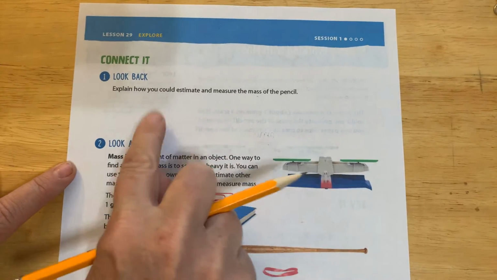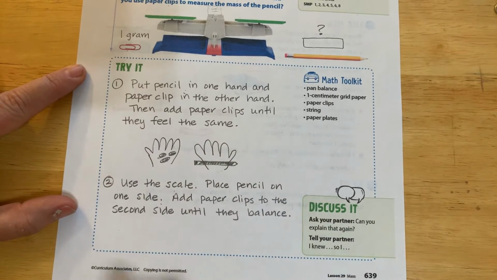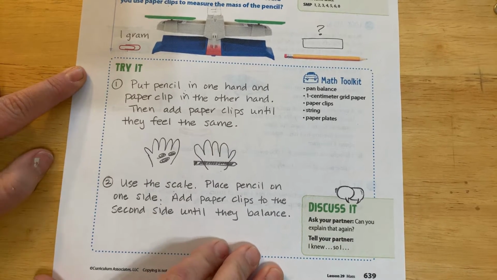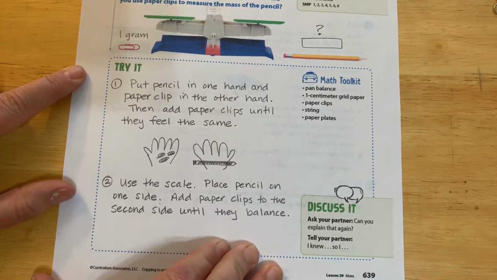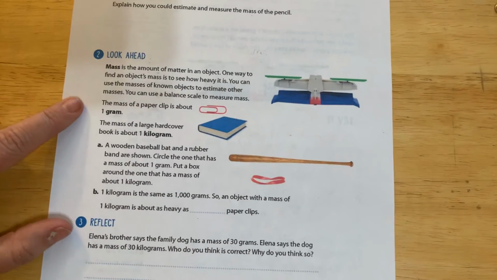Okay, if you come back, you can use either one of these as an answer for the look back. If you need to pause and copy, go ahead and do that. Okay, let's go to number 2.